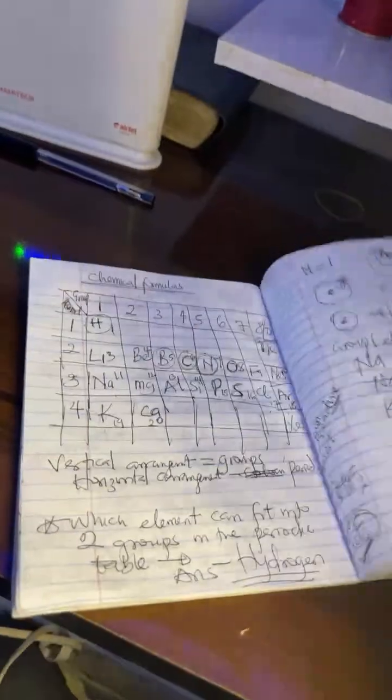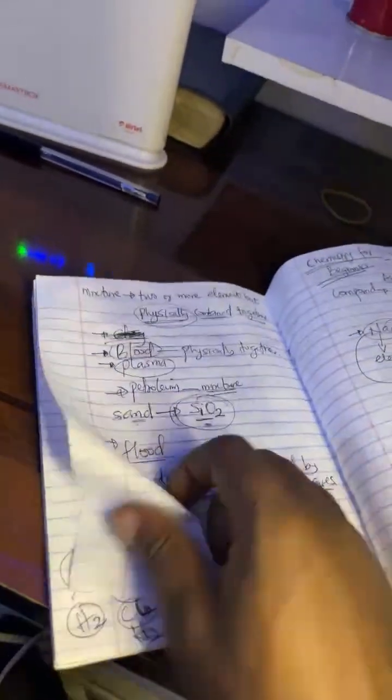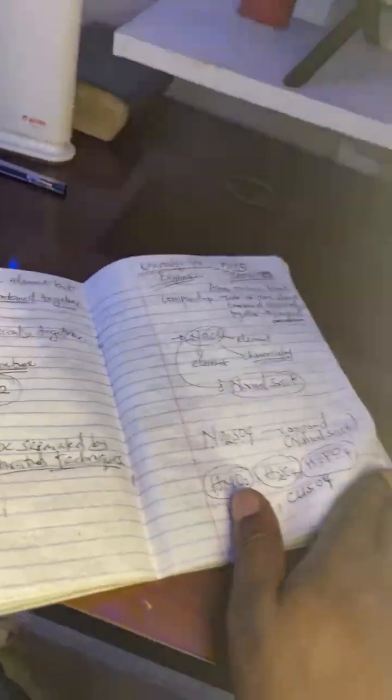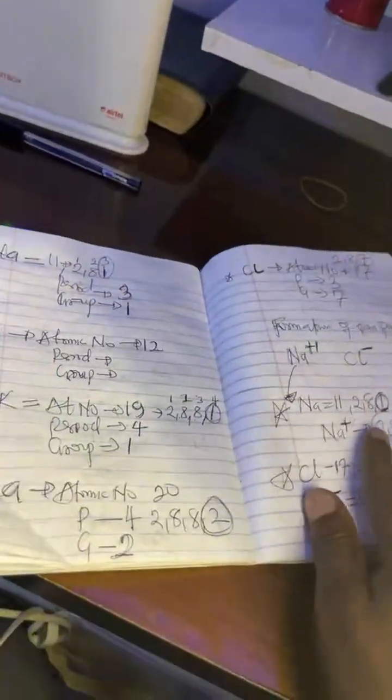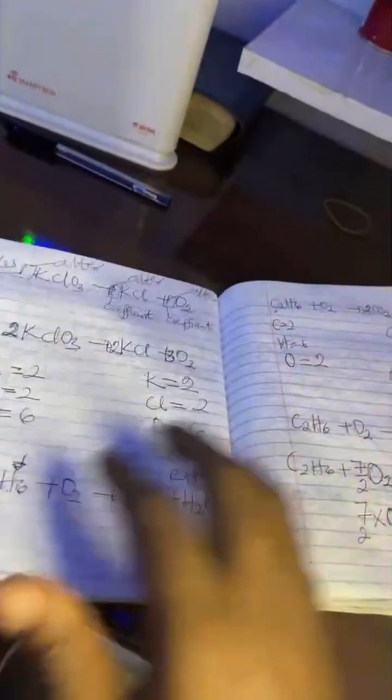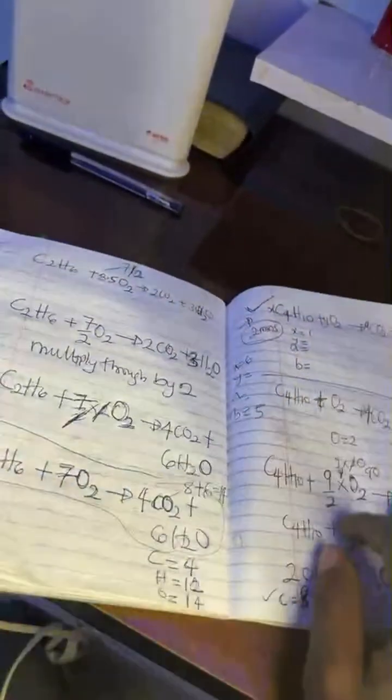See my notes. 1, 2, 3, up to 19, almost 20 pages.